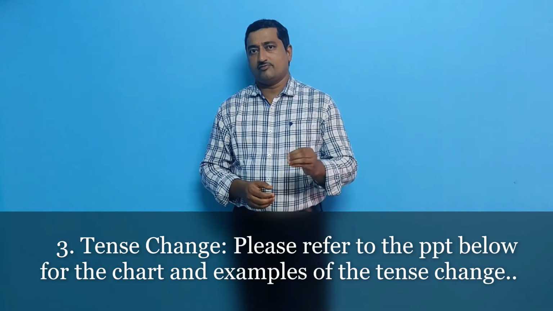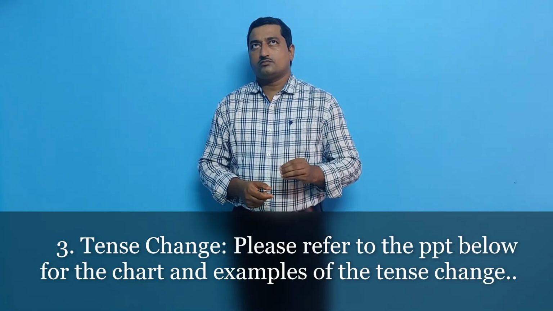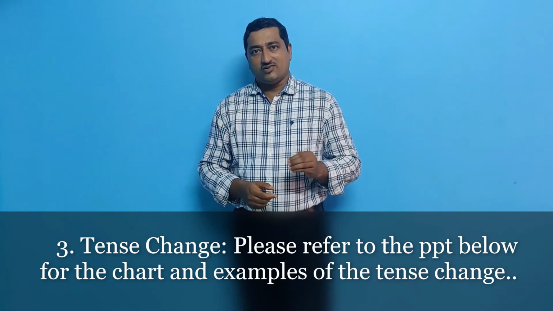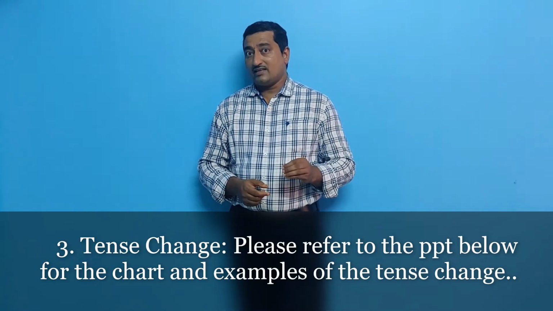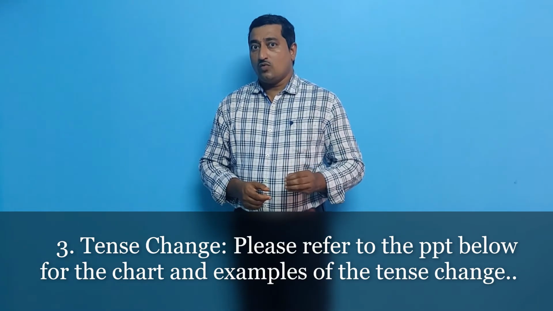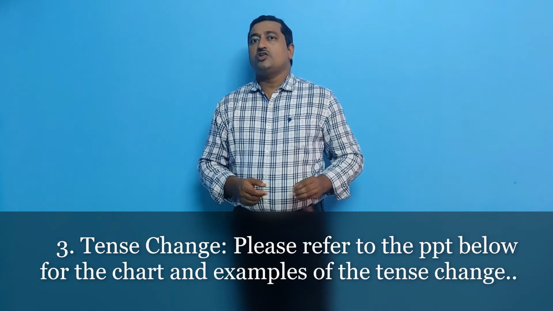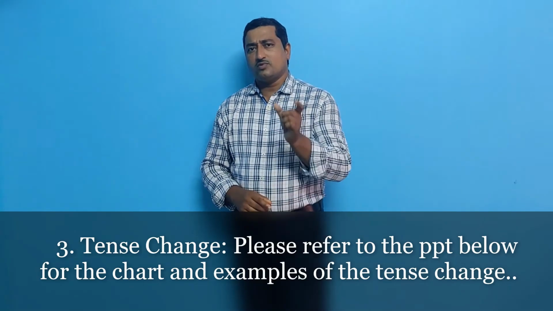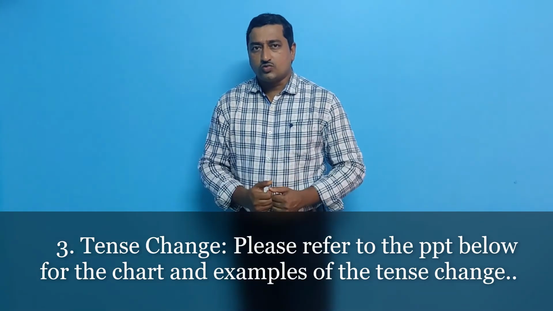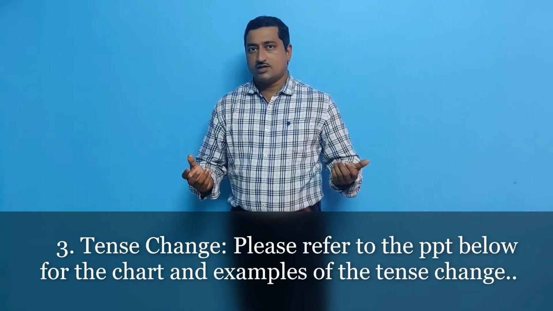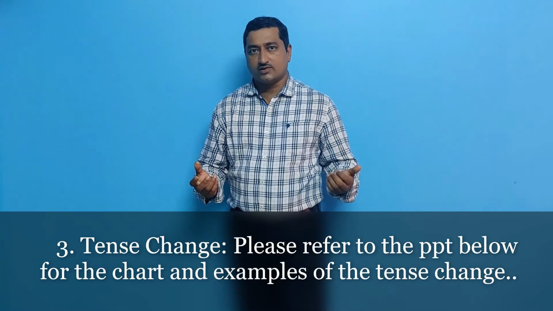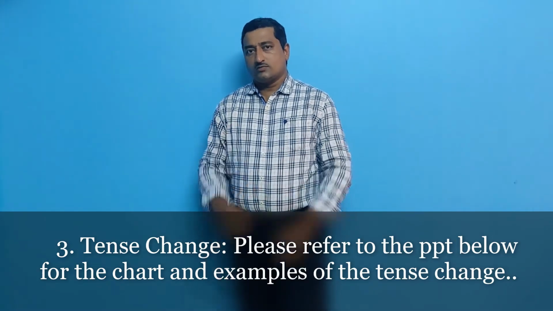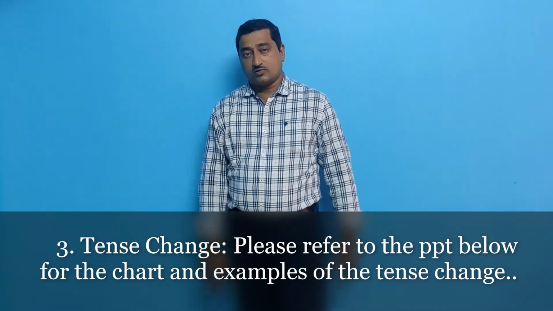So, for example, if you say "London is more beautiful than New York," and you feel that the concept is still true, you can keep the same sentence. You need not change it to "London was more beautiful."